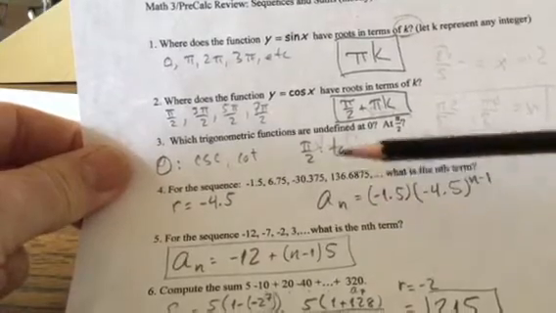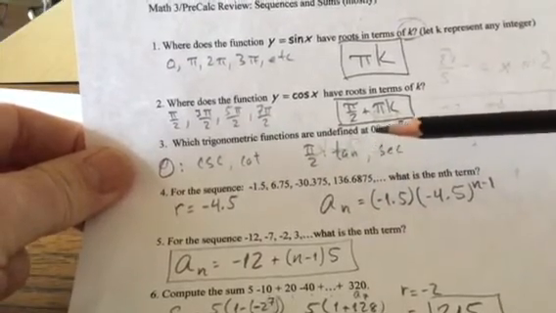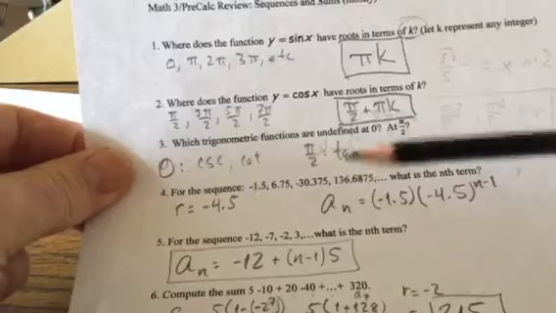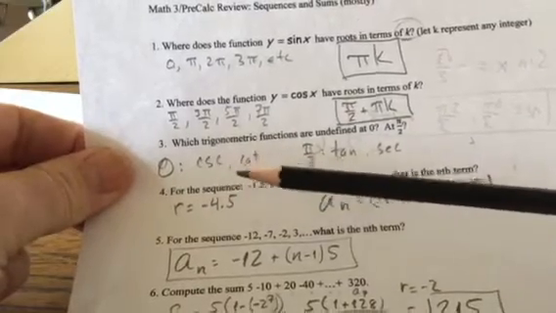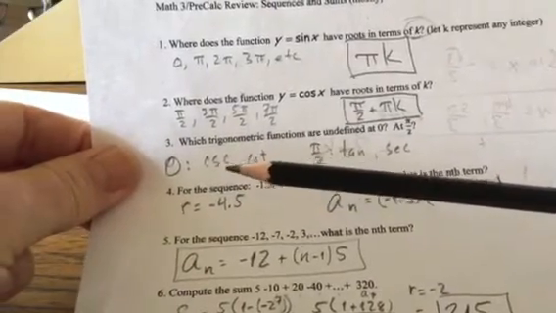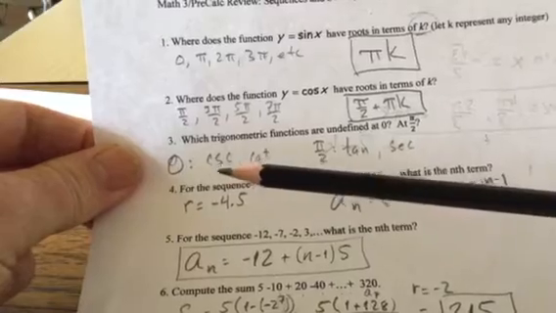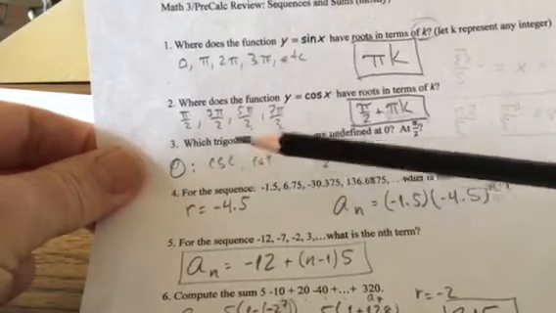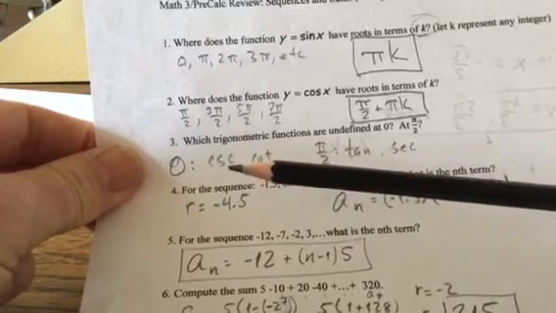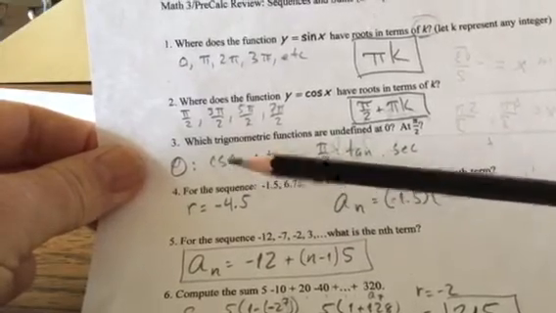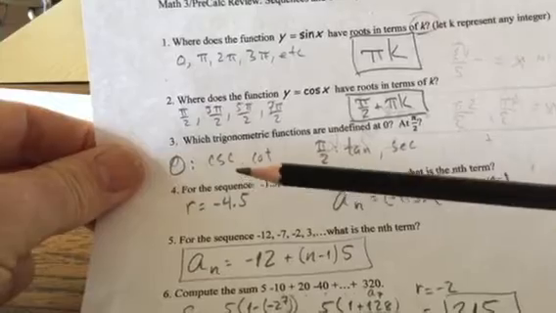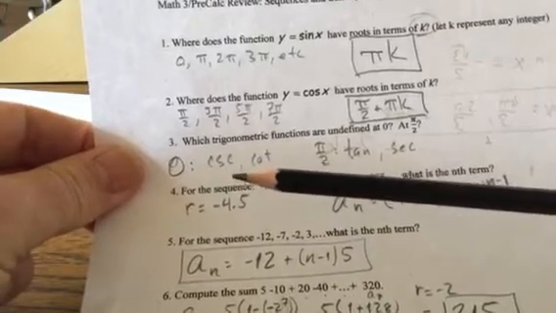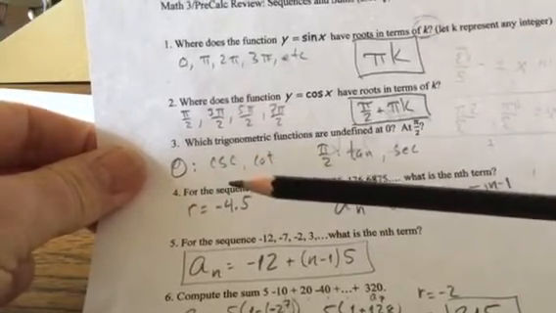Okie dokie. Which trigonometric functions are undefined at 0 or at pi over 2? The cosecant and the cotangent functions are undefined at 0 because cosecant of 0, well, think about that for a second. Cosecant is 1 over the sine. And so cosecant of 0 is the same thing as 1 over the sine of 0. Well, the sine of 0 is 0. So 1 over 0 is undefined.